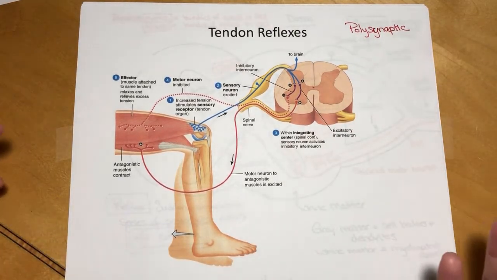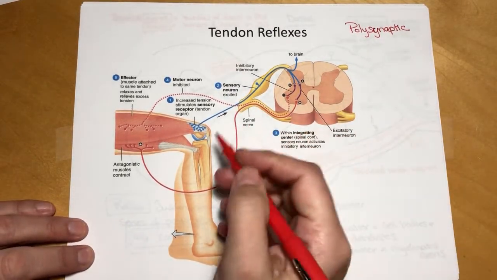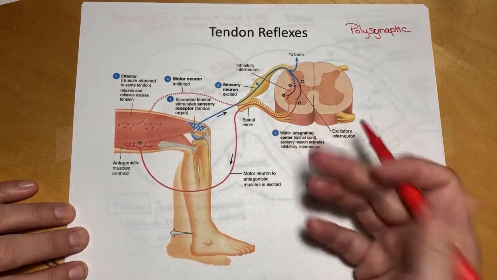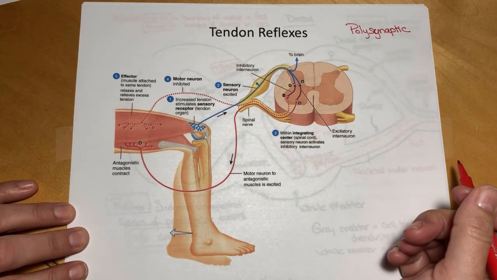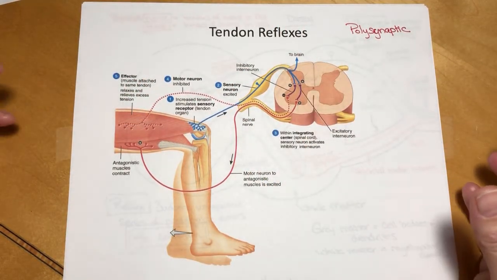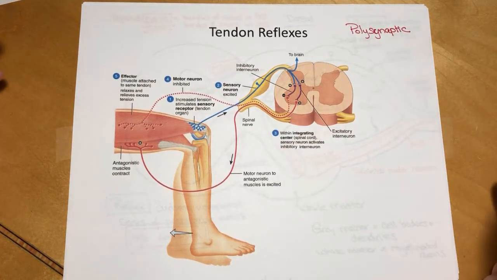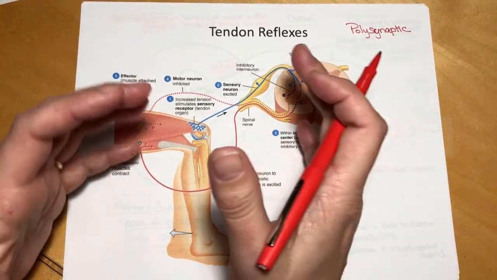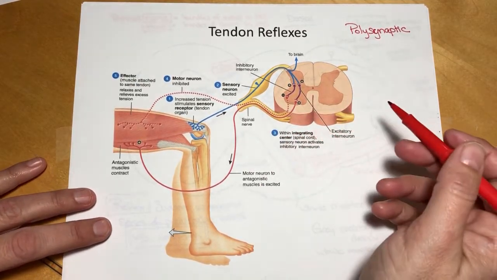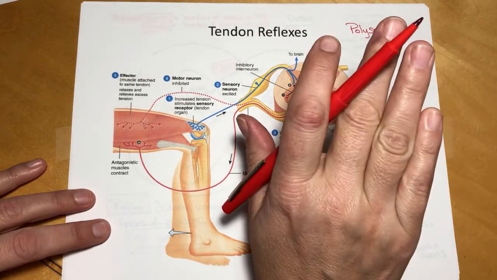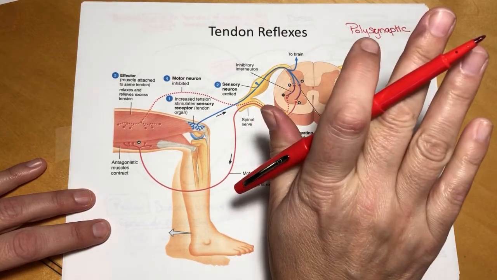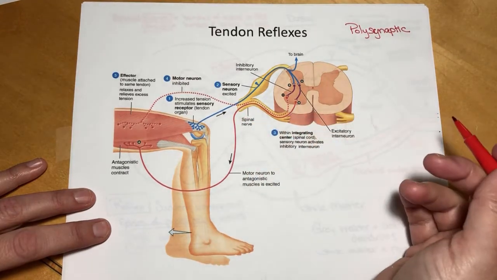Meaning there's more than one synapse. So if you can imagine, what the body is worried about here is the opposite of what it was worried about in the stretch reflex. In the stretch reflex, we were worried about it getting too long and stretched out and maybe tearing. Here, we're worried about the muscle contracting too much. And so this one is actually going to cause the opposite thing. It's going to cause the knee joint to flex. Instead of kicking out your leg, it's going to cause the opposite reaction.